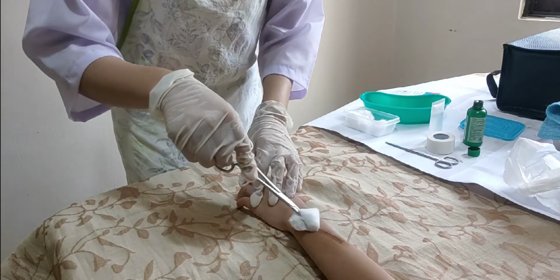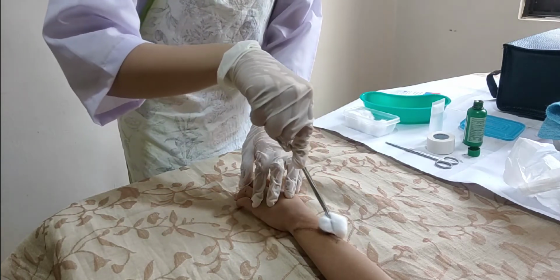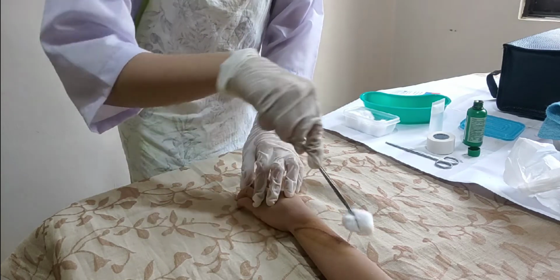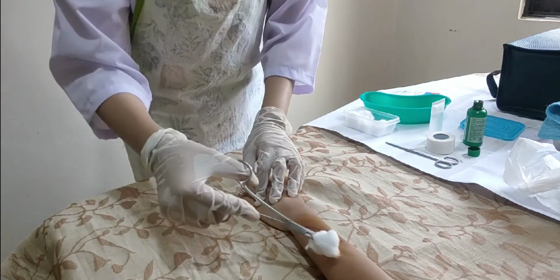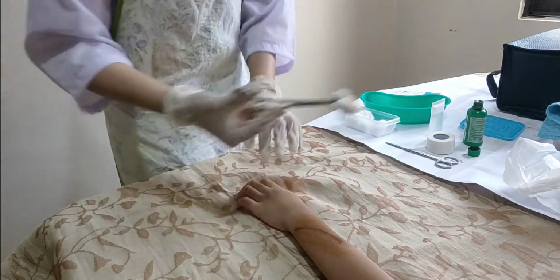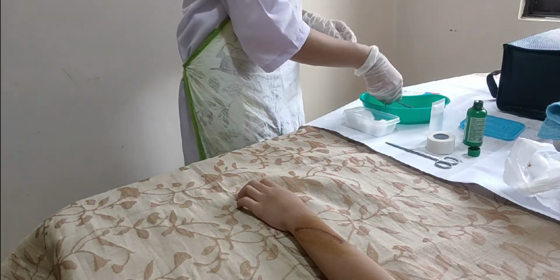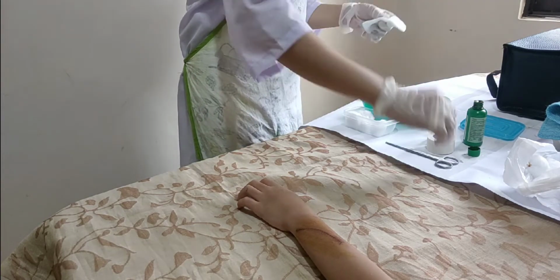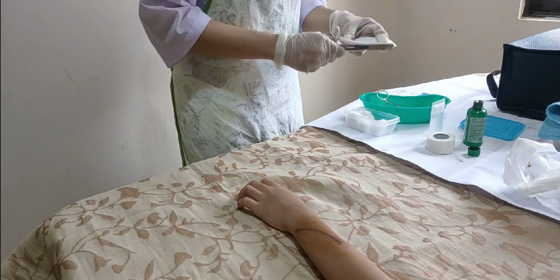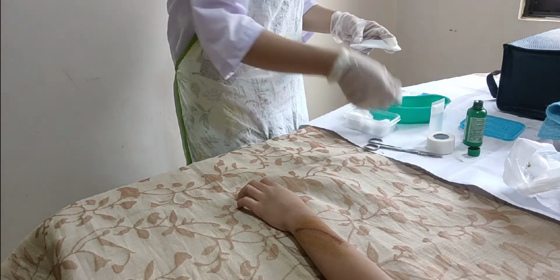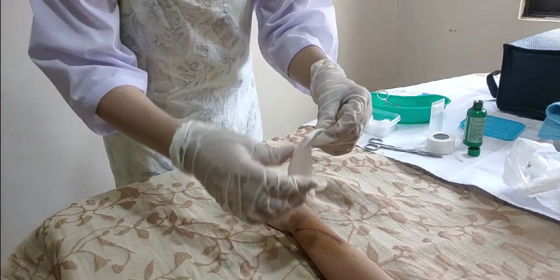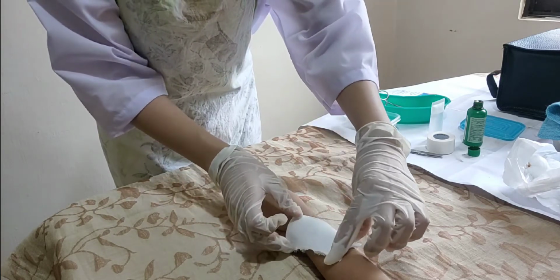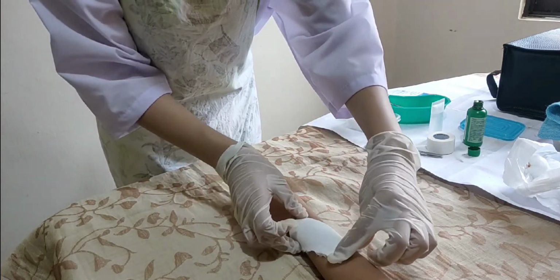Inner wound, then to the outer part. The wound dressing is only the outer layer.